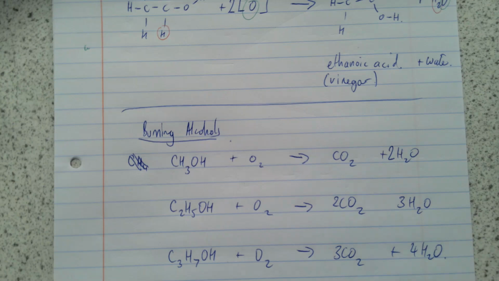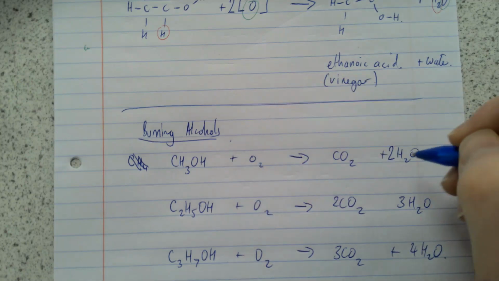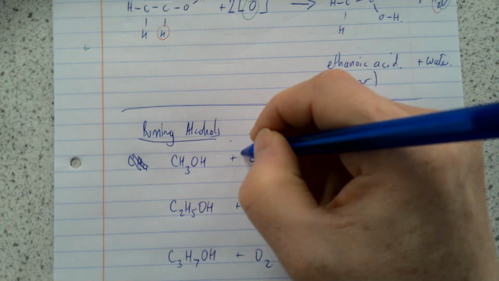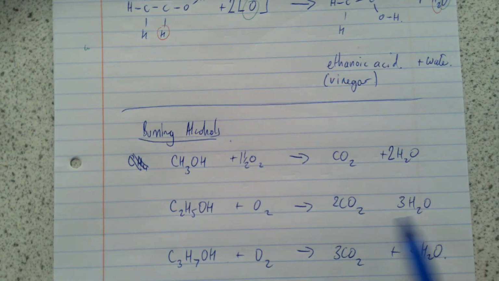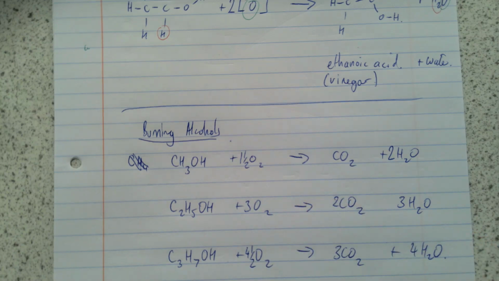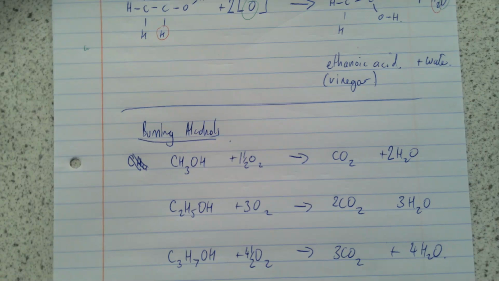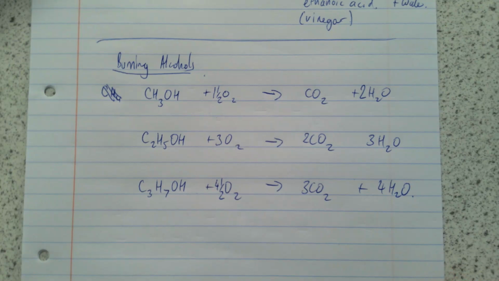You might see some patterns starting to form there. So 1, 2, 3, 4. We've got one already. So 1.5 oxygens. 1, 2, 3, 4, 5, 6, 7. So 3 oxygens. 6, 7, 8, 9, 10. Got one already. So 4.5 oxygens. I'll give you a chance to write that down.